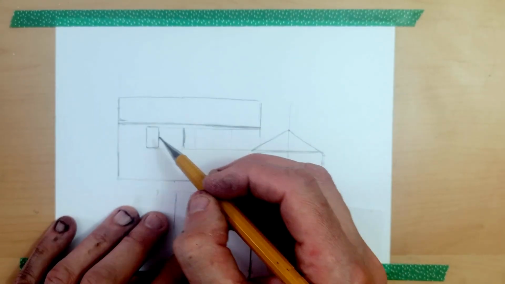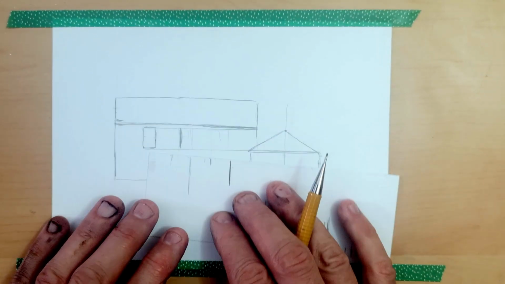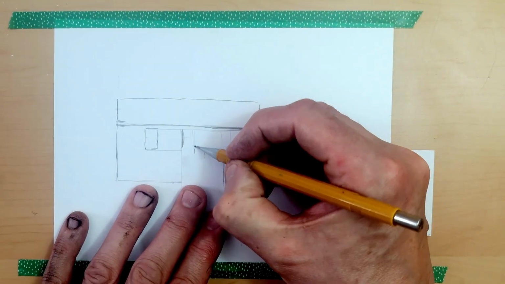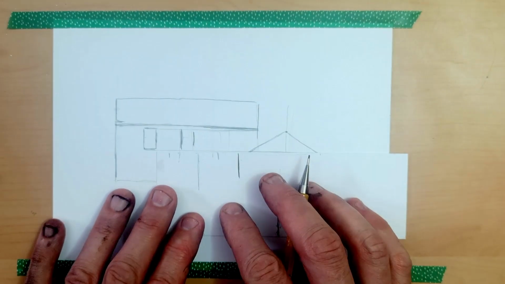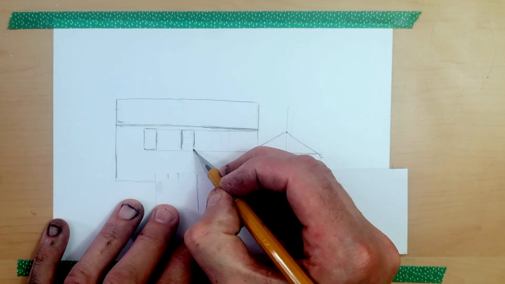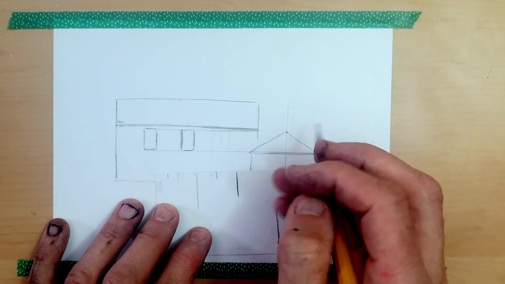Now for the width, well, the windows are the same, so you could actually just put a little mark there. That's that. And very probably the windows should be equal spacing.